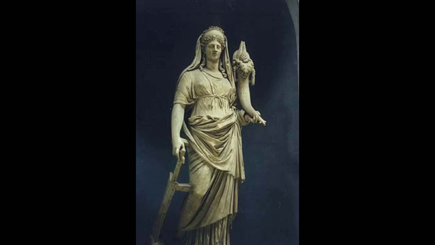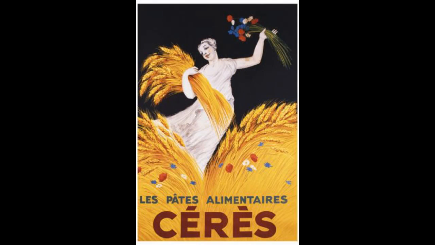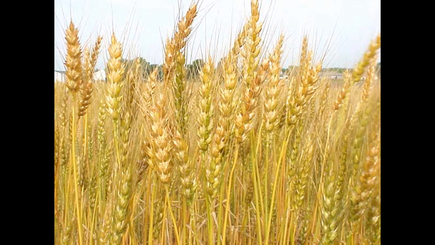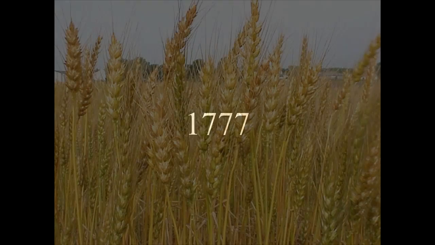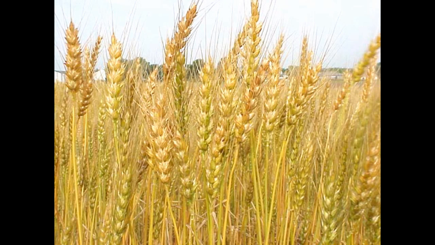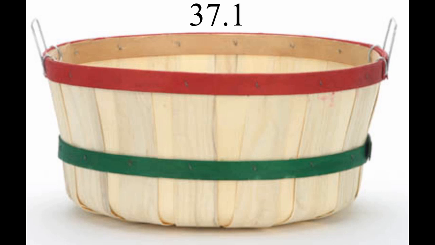The Roman goddess Ceres, who was deemed protector of the grain, gave grains their common name today, cereal. Wheat was first planted in the United States in 1777 as a hobby crop. In the United States, 1 acre of wheat yields an average of 37.1 bushels of wheat.